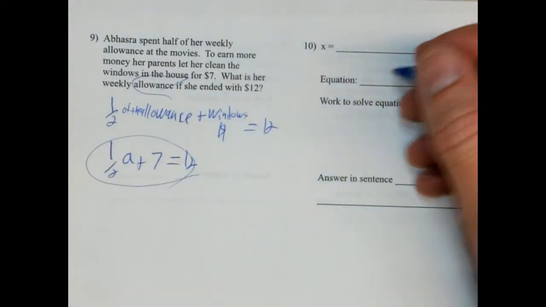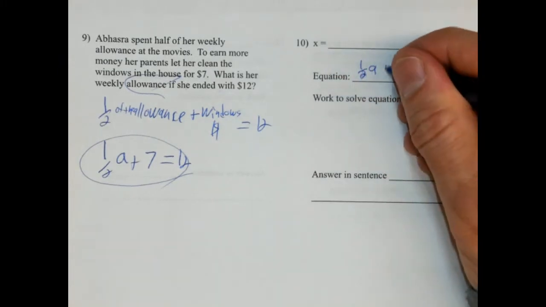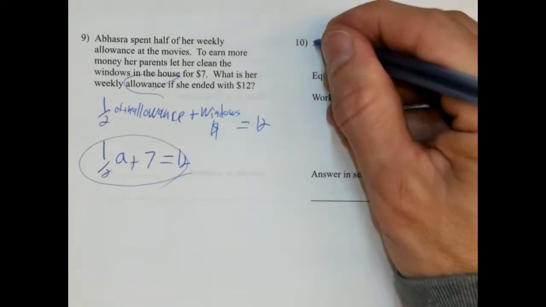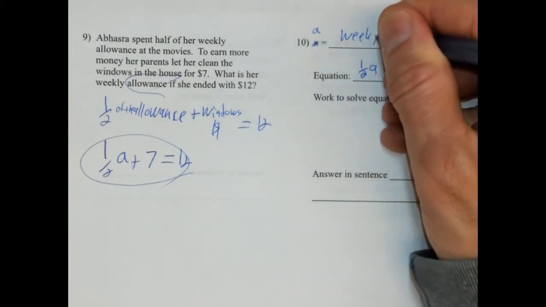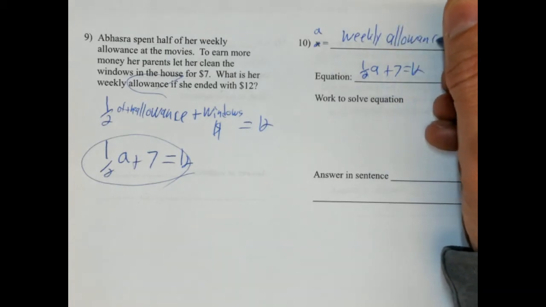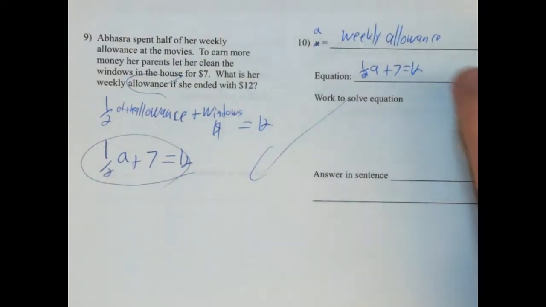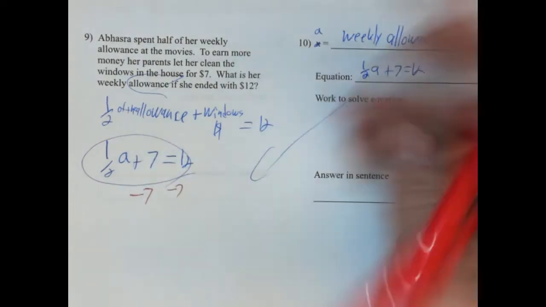So let's put that up here. So 1/2 A plus 7 equals 12. And A is going to equal the weekly allowance. Or W, I guess, would have made sense. And again, we'll do the work down here. So we're going to get rid of our constant first, which is 7. So we're going to subtract 7 from both sides.